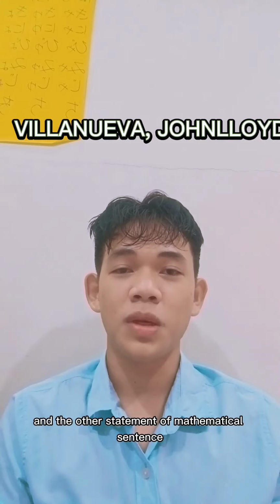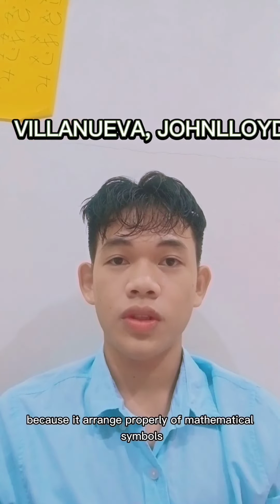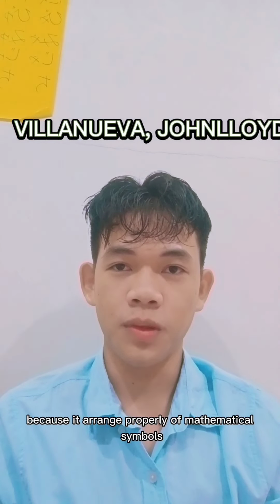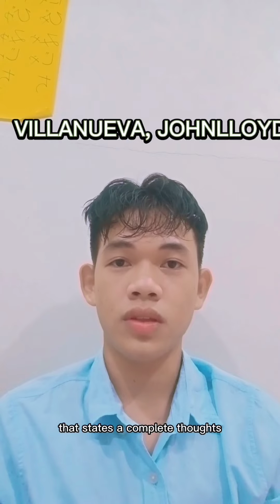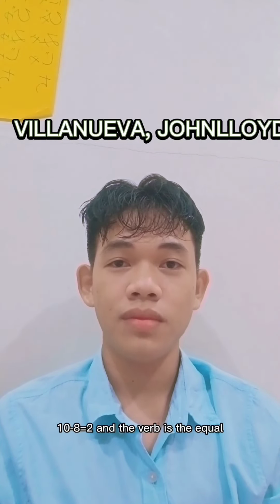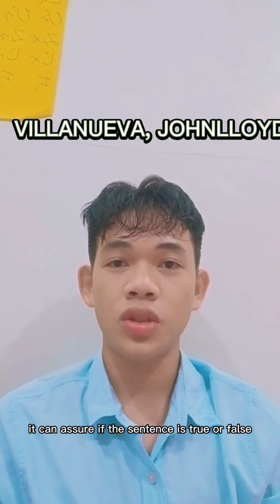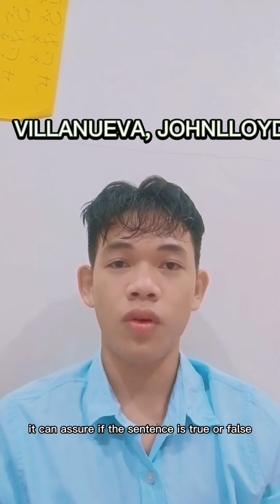Mathematical sentence is the opposite of expression, because it is a proper arrangement of mathematical symbols that states a complete thought. If the sentence has a verb, in the mathematical sentence 10 minus 8 equals 2, the verb is the equals. Moreover, a mathematical sentence can be determined as true or false.